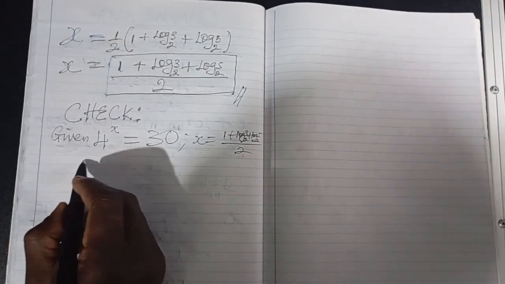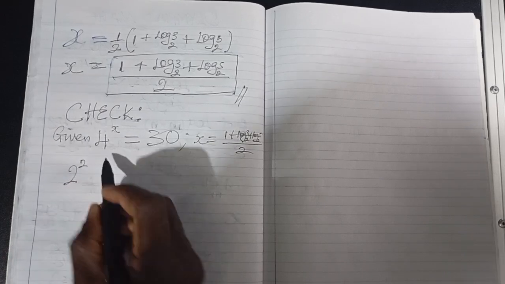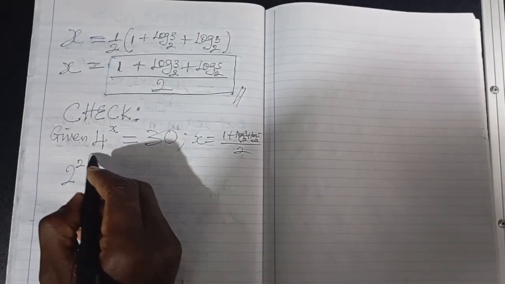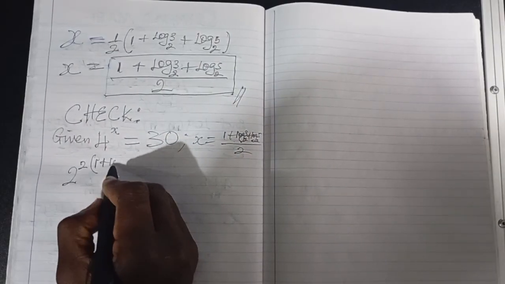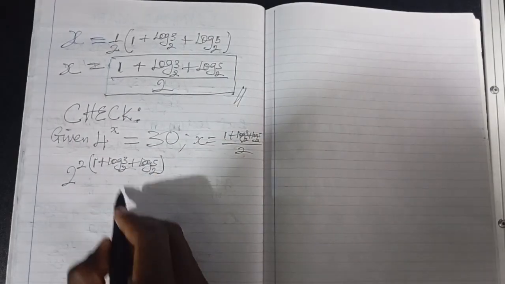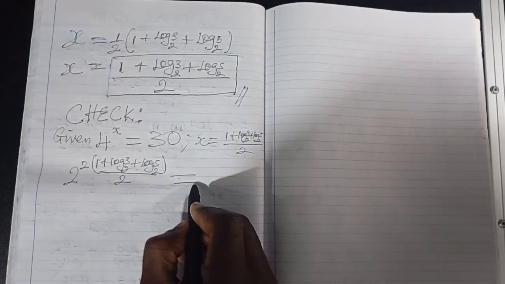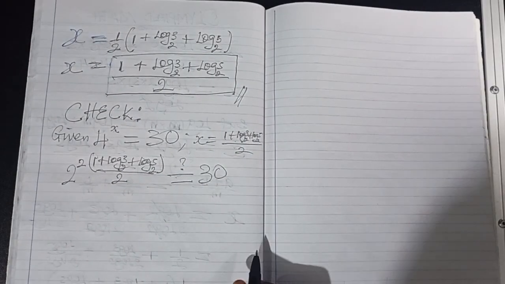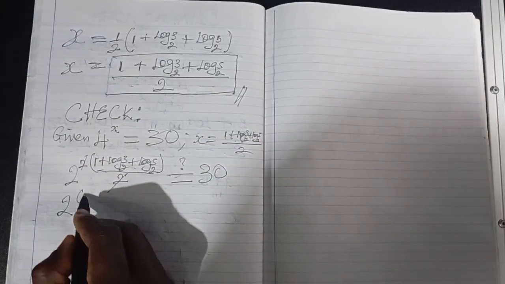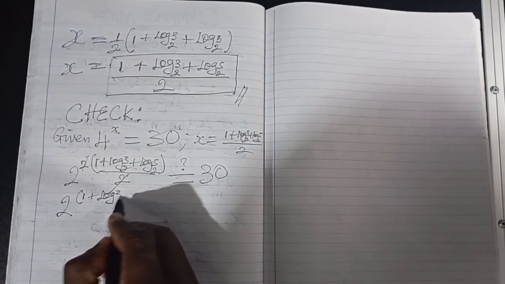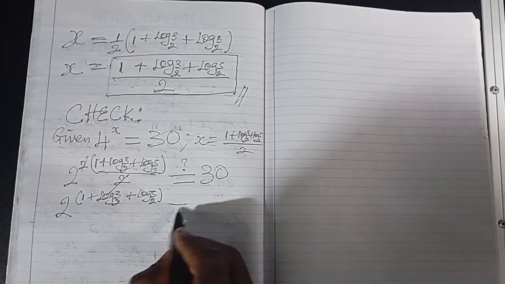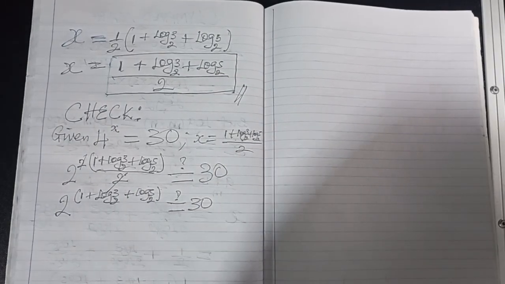I can have 2 raised to power 2, because 4 is 2 raised to power 2. Then I can now put the value of x, which is 1 plus log 3 base 2 plus log 5 base 2, all divided by 2. Will it give us 30? So these two can cancel these two. I will now have 2 raised to power bracket 1 plus log 3 base 2 plus log 5 base 2. So will it still give us 30?